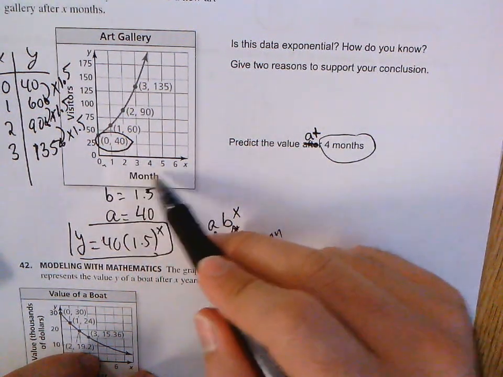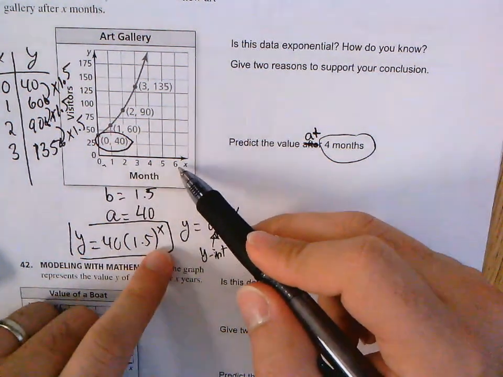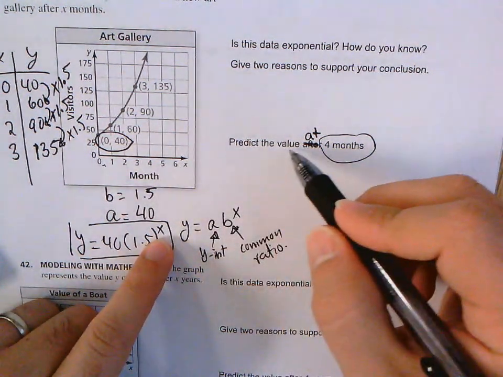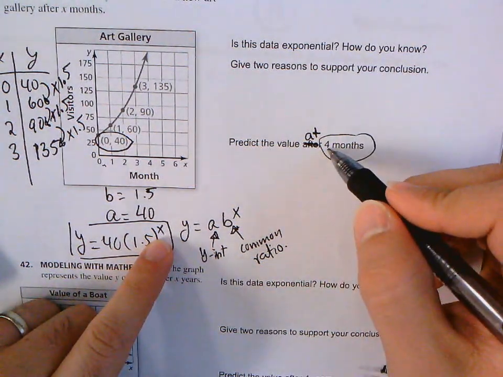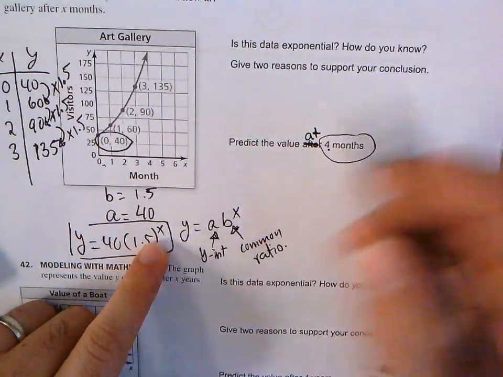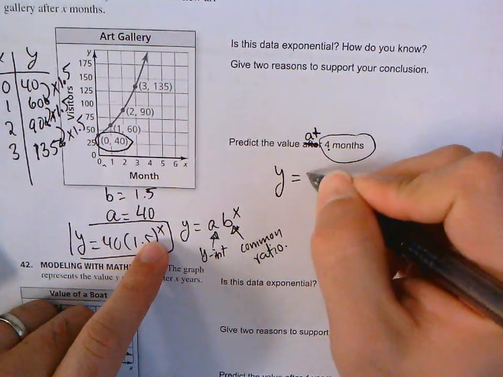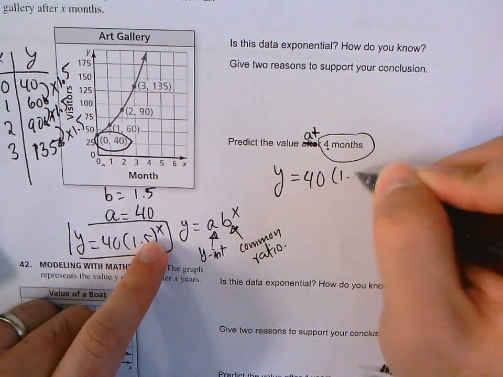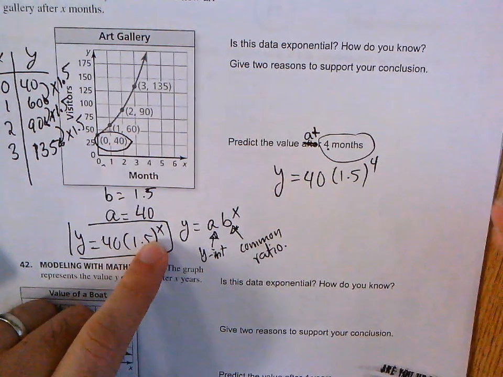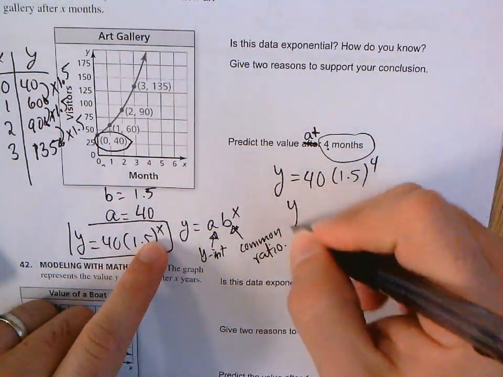So if the x-axis represents the number of months, that means that in order to predict the value at 4 months, I need to substitute 4 for the letter x, which gives me y is equal to 40 times 1.5 raised to the power of 4.